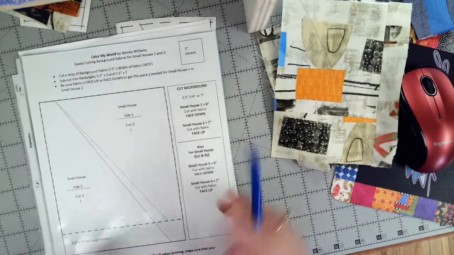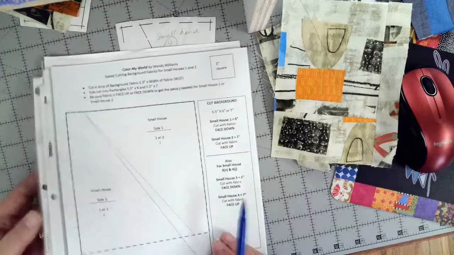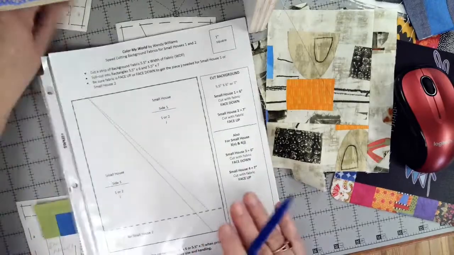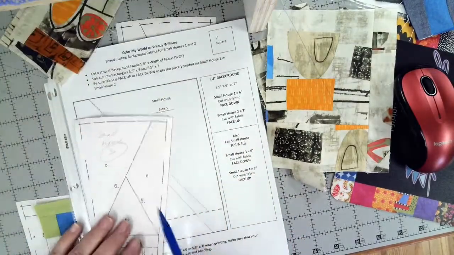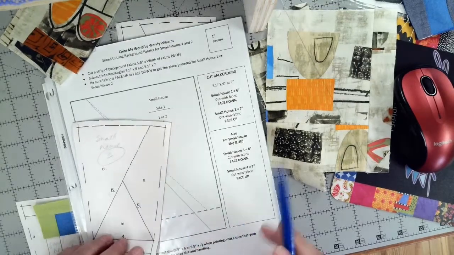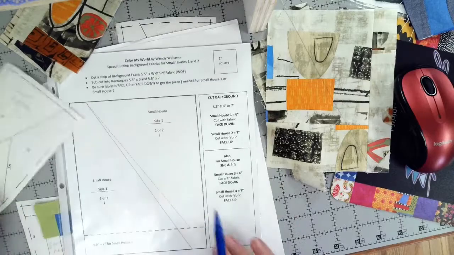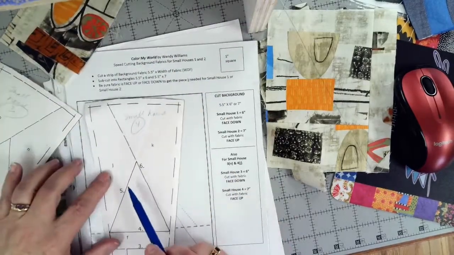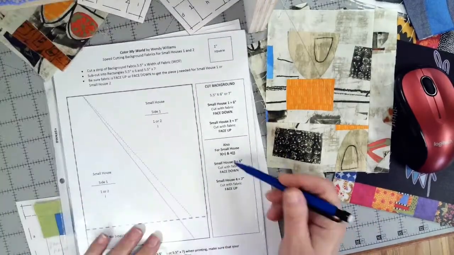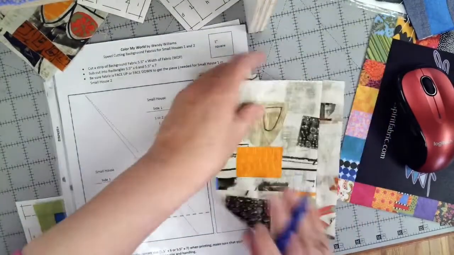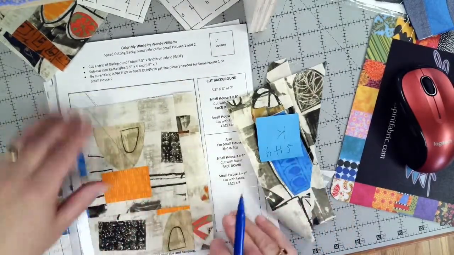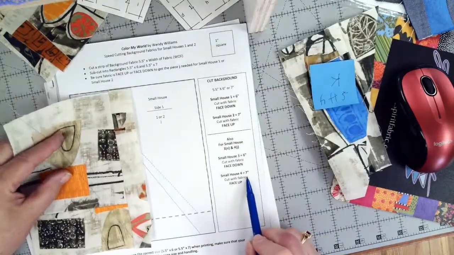Small house 3 is, where'd you go here? Yeah, so the small house 3 is labeled N. You got stuck to something. Here it is. Okay. So on small house 3, the small half of the background is N, and on small house 4 it's J for the small one, and it says that right there. And once again, we have to cut some straight up, face up and face down. This one is a face up. It's the 7-inch size, and that's for small house 4.